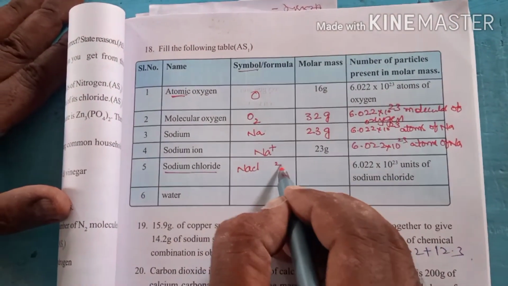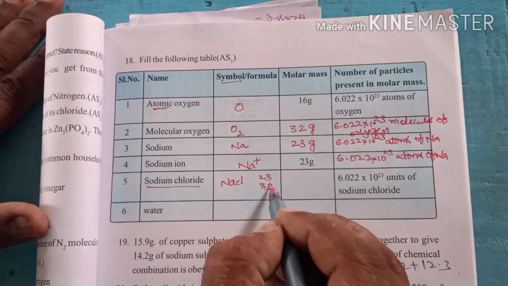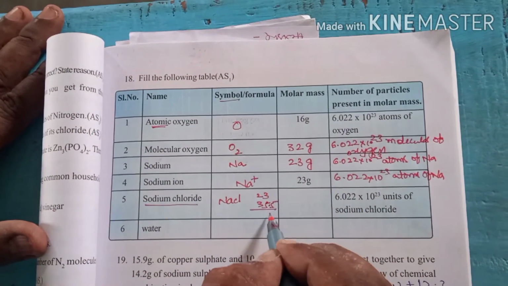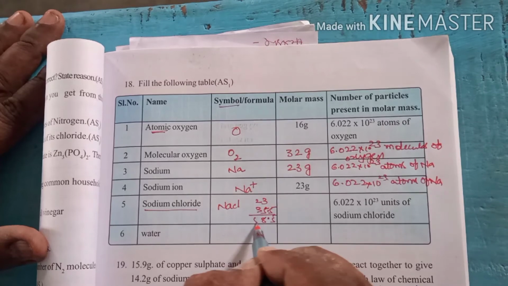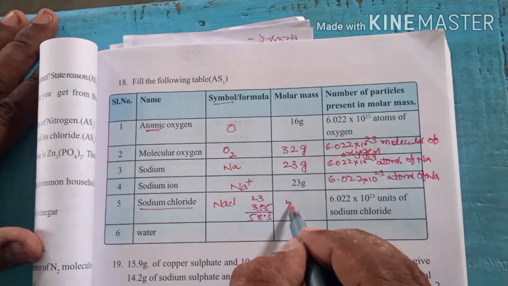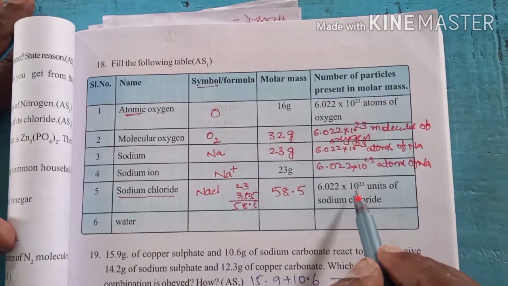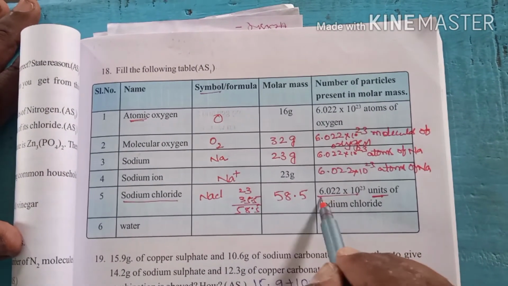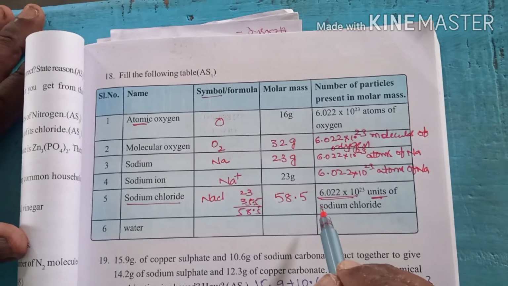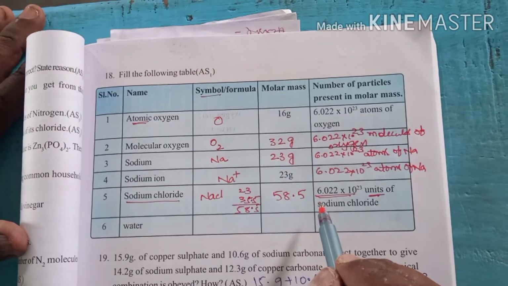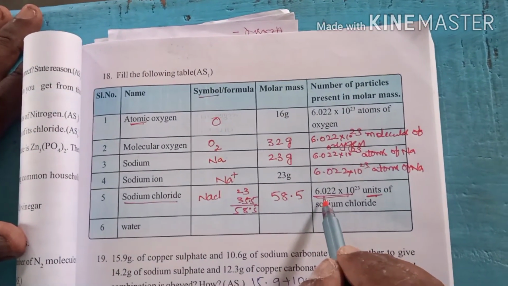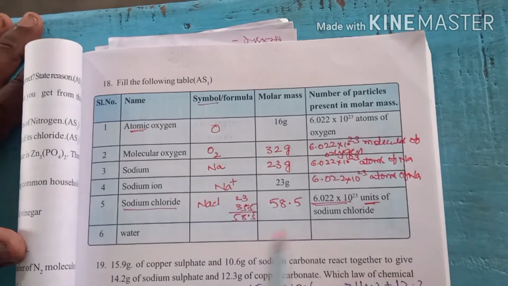One atom of sodium is 23, chlorine 35.5, totally it is 58.5. So its molecular weight is 58.5. It contains how many units? The value does not change, that is 6.022 into 10 power 23 units.